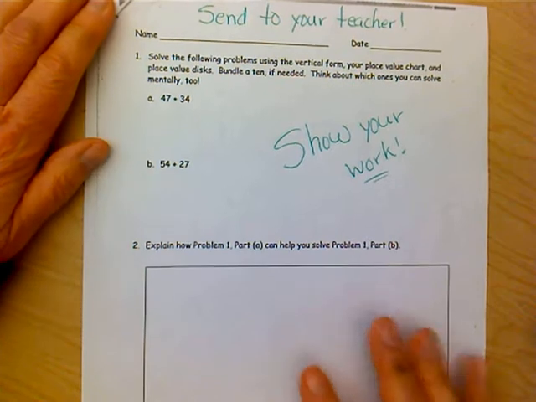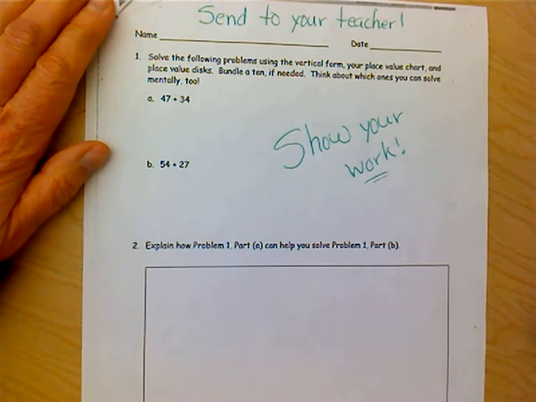So if you would please, you're going to do the exit ticket and send it to your teacher.